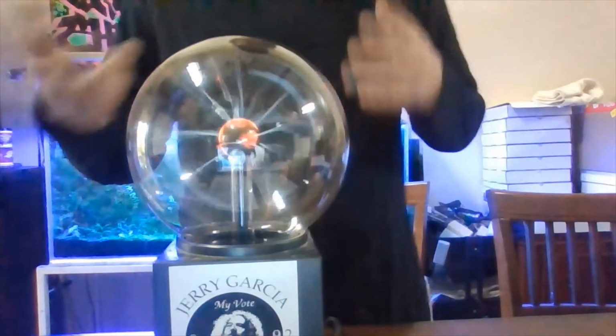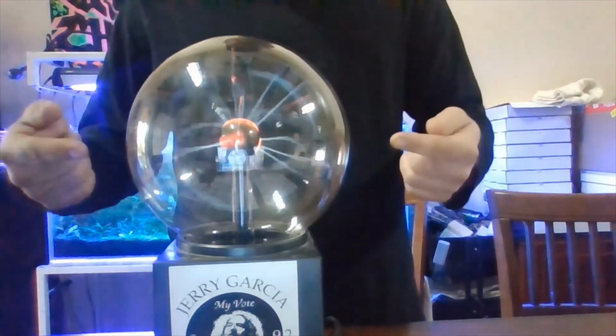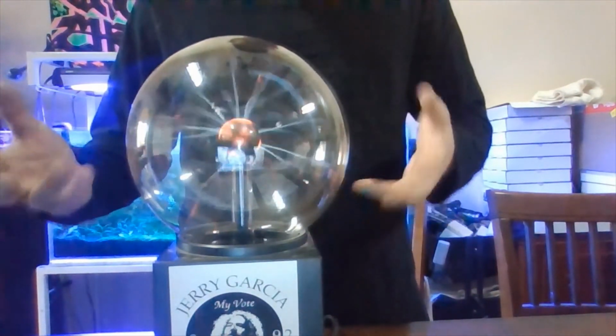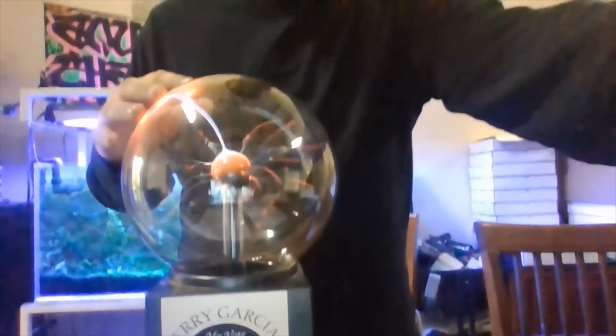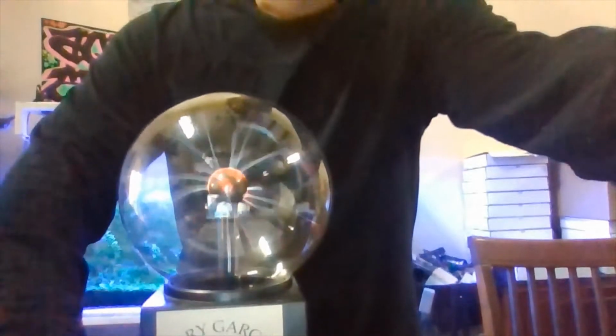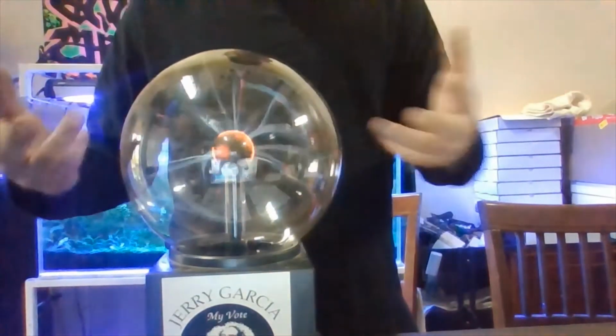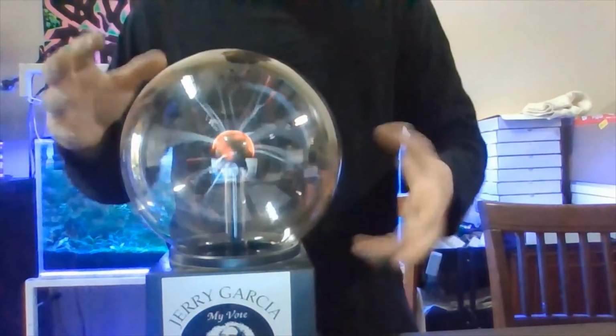Now here's where things get a little bit of fun. First of all, I'd like to thank my father-in-law for letting me borrow his vintage plasma ball just to do this demo. But let's label the parts of this so you can see the visual representation.